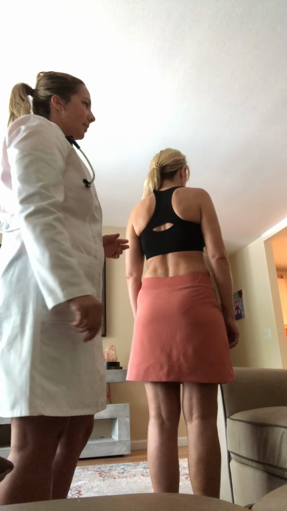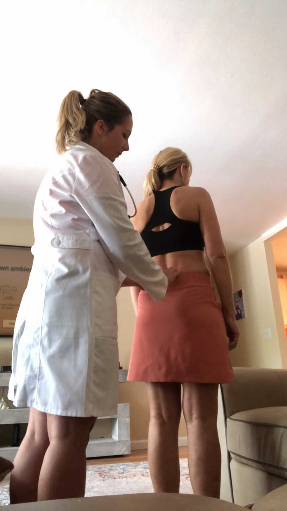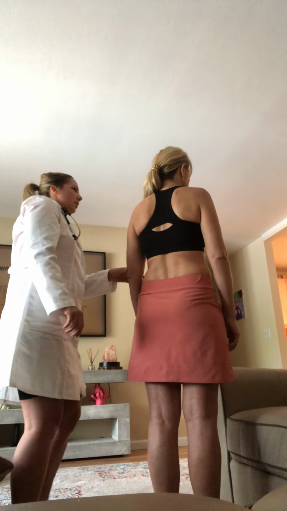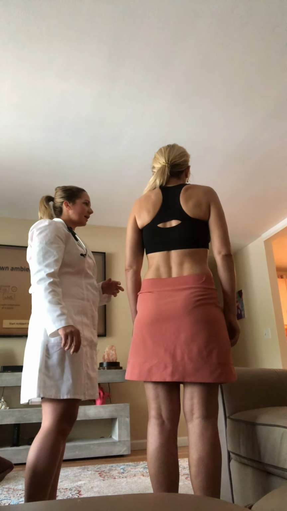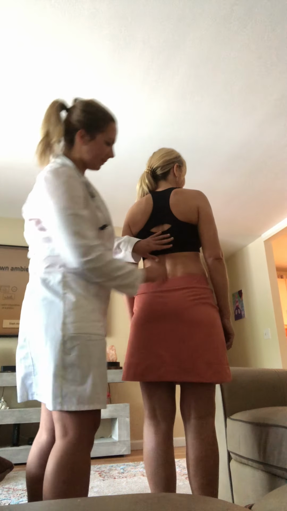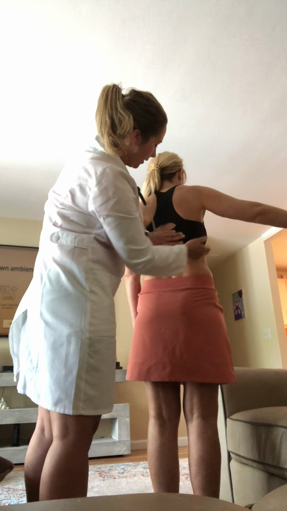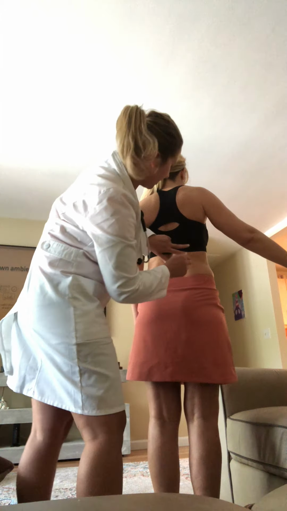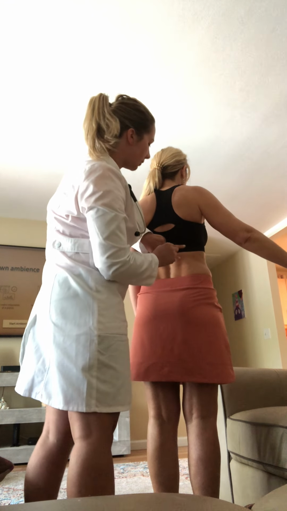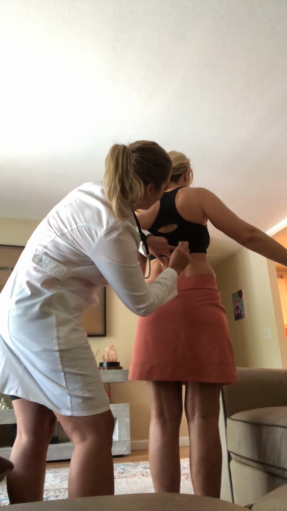Next, I'm going to perform the diaphragmatic excursion exam. What I'm going to do is have you exhale. So take a breath, exhale, and then hold your breath when I say so, okay? Make sure to hold your breath. I'm going to start out under the scapula here, and then I'm going to percuss down. So go ahead, exhale, hold your breath.